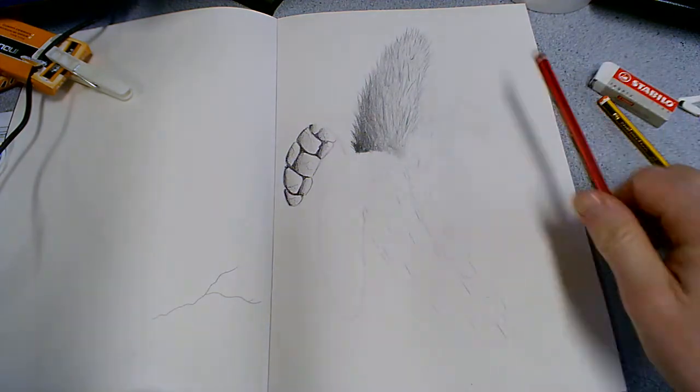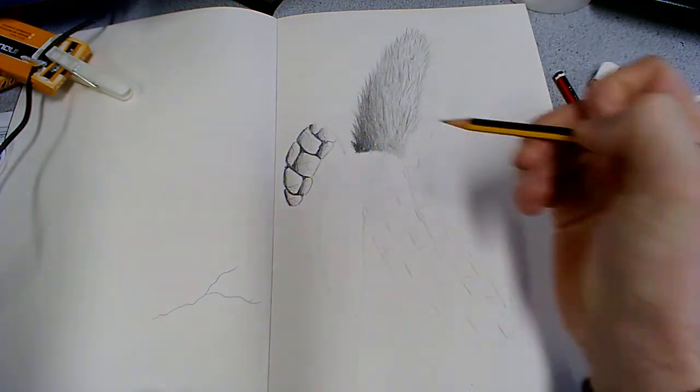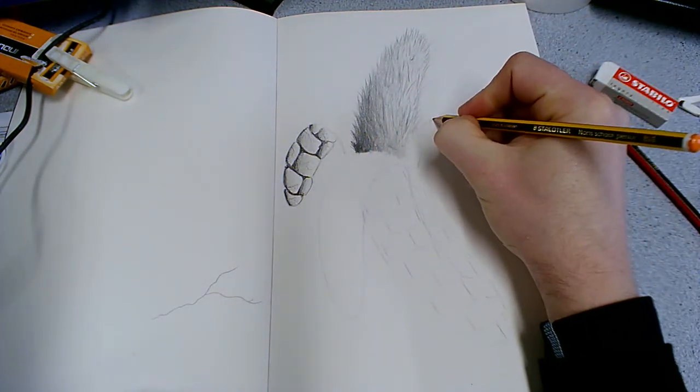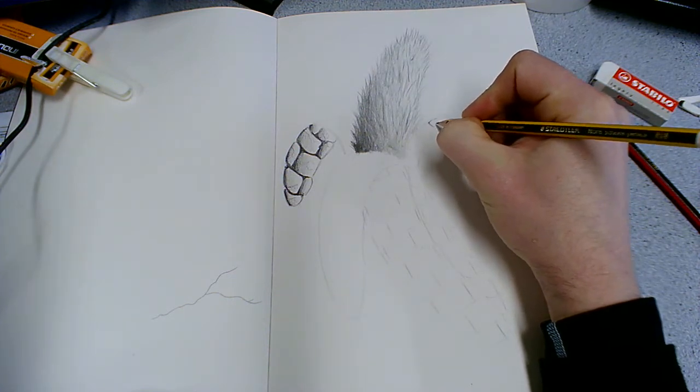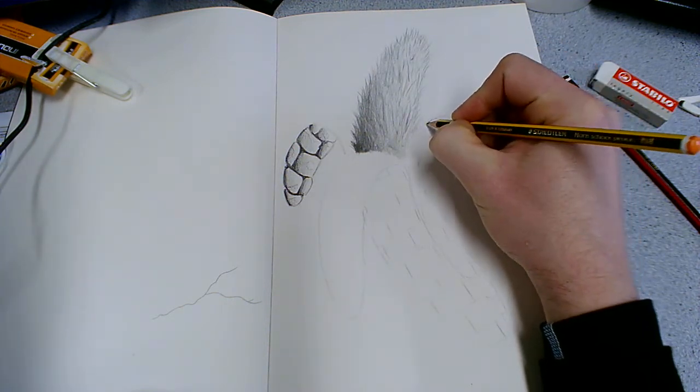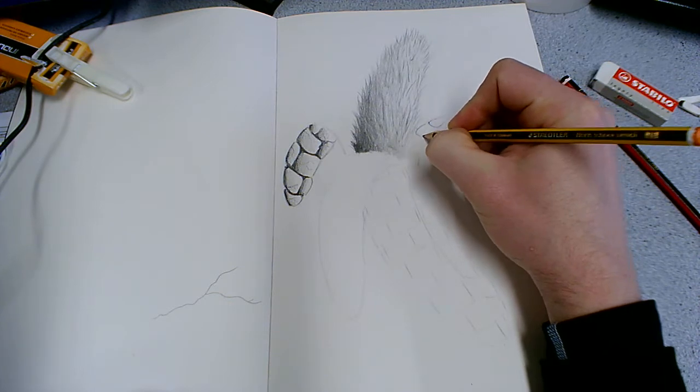Really sorry, like I said, not forgetting to change from a 4B to 2B, because if I do it all in 4B it'll just be so unbelievably dark, and then I will just smudge it everywhere.